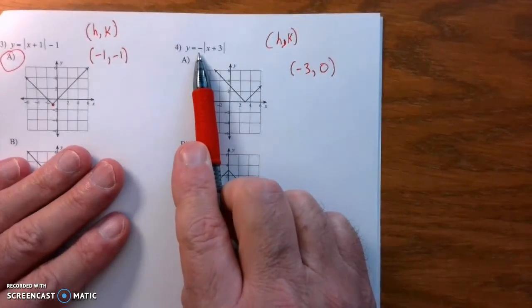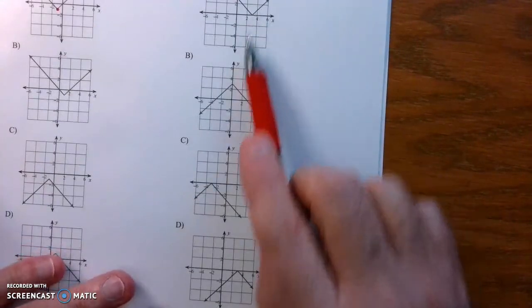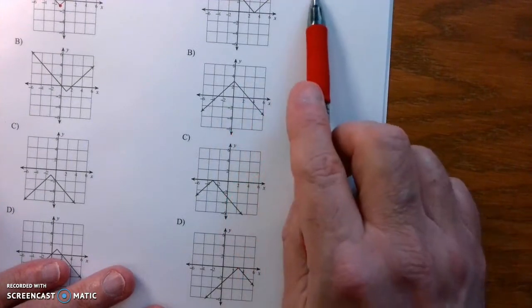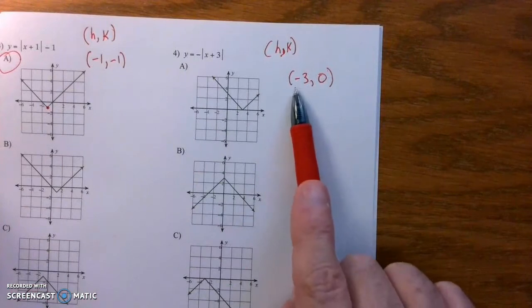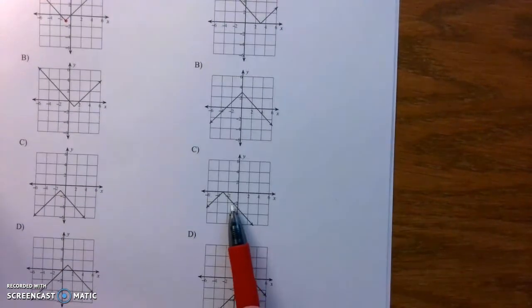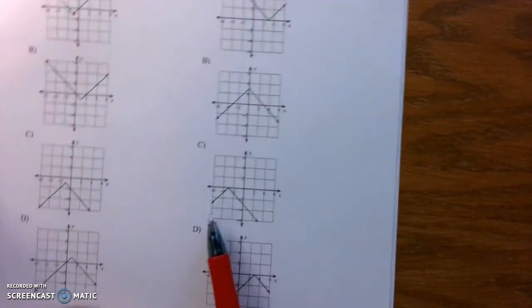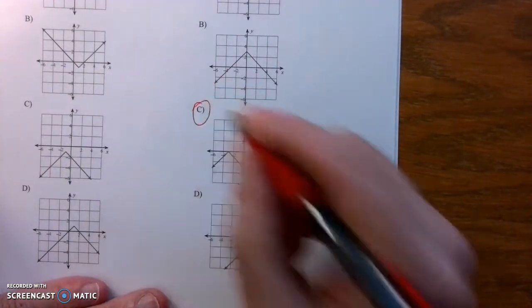This is upside down, this one. All right, so it's not this one. That's upside down, but I need to go -3 along the x. This is going up 3. That's not it. Right there. -3 on the x, upside down. That's +3. This is it right here.